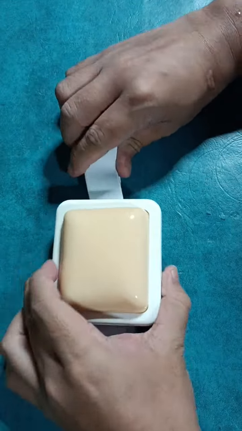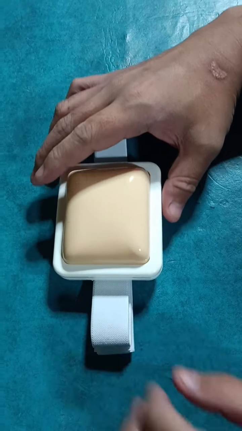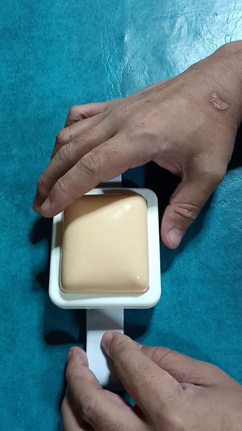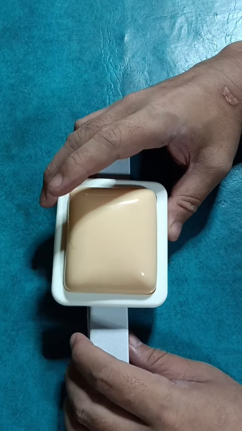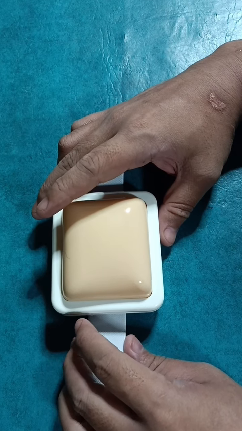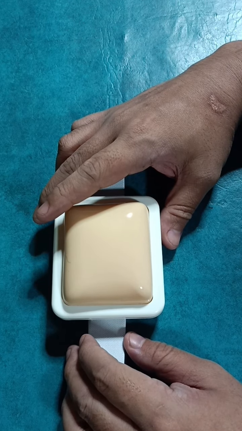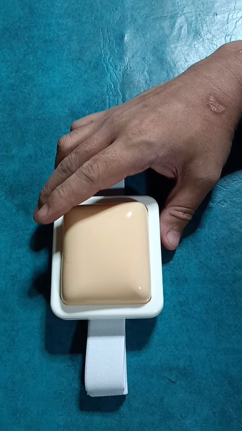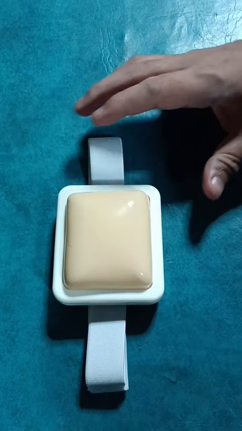Since we don't have any model to do the procedure, here's the sample injection pad. Commonly, subcutaneous injection is performed in the abdominal part of the patient.